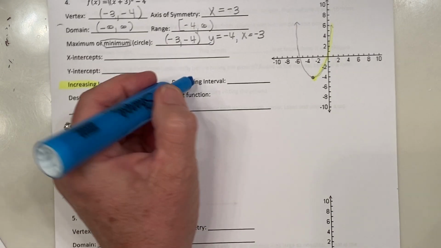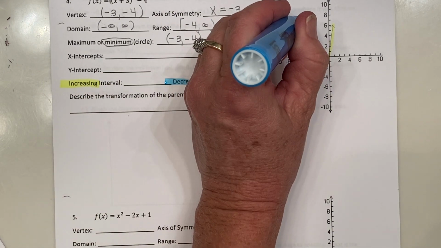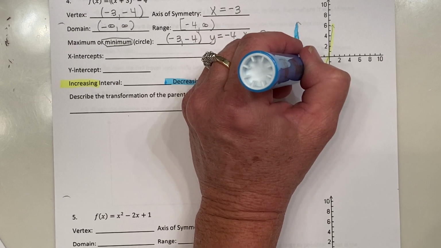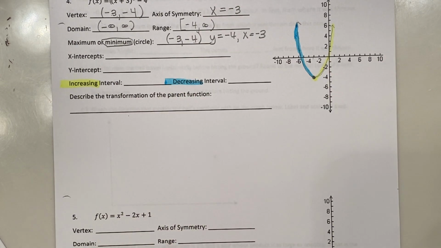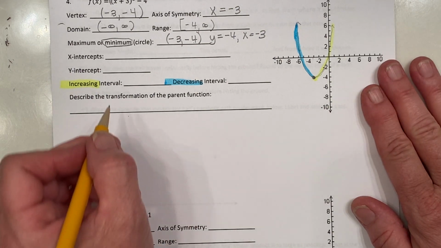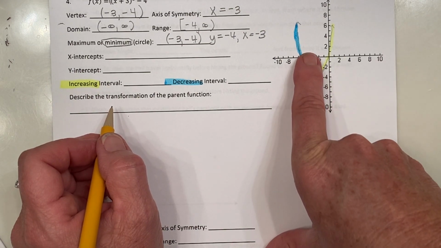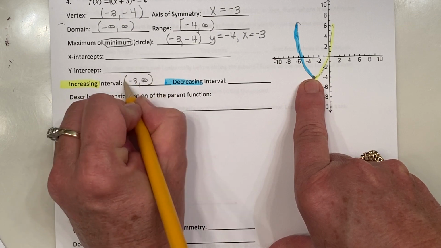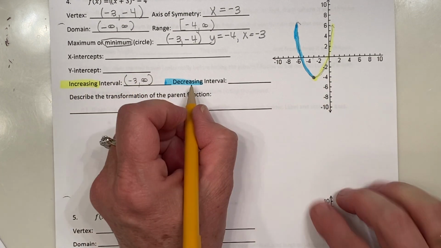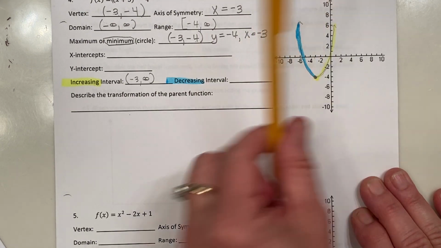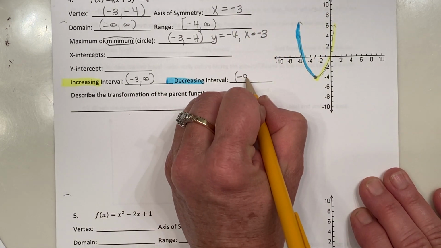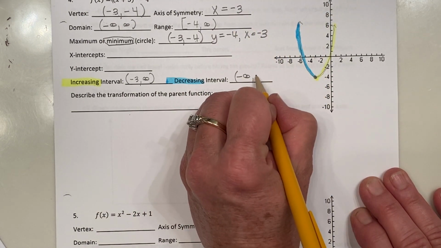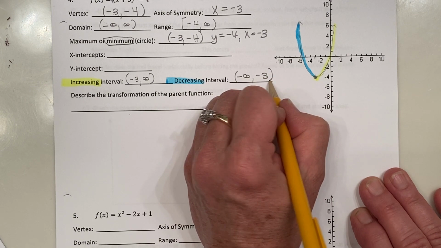And then decreasing here doesn't depend upon anything other than the x-coordinate of the vertex. Increasing interval occurs from x equals -3 to positive infinity, only parentheses around this. And decreasing comes from -infinity, and the graph stops decreasing when x is -3.